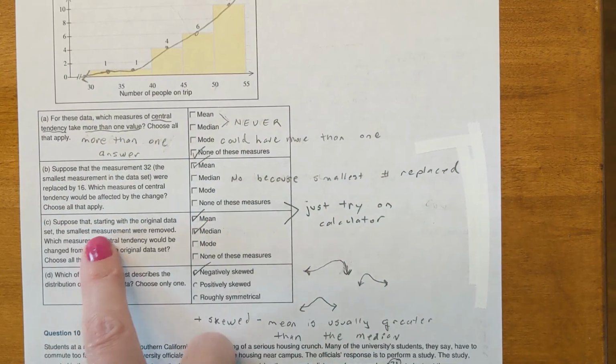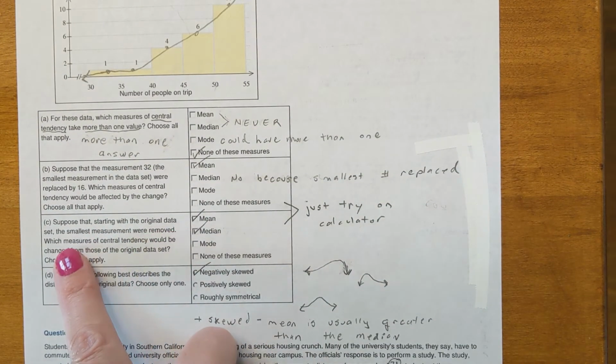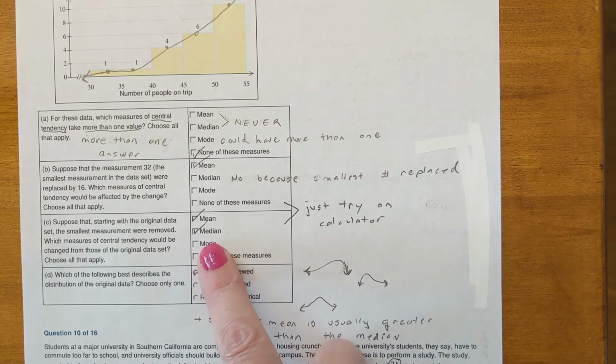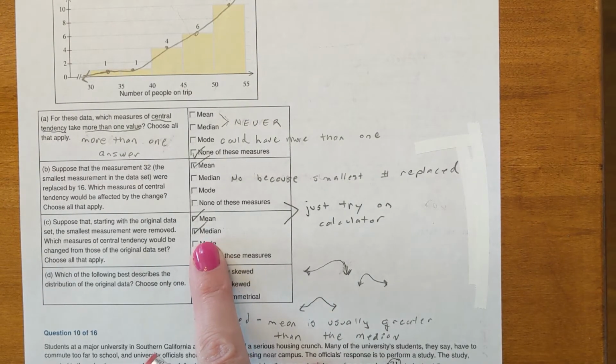Letter C says, suppose that starting with the original data set, the smallest measurement were removed. Which measures of central tendency would be changed from those in the original data set? Well, if you just remove that number, just pop it out and don't use it, that means the median is going to have to change because you have a different number of numbers listed. So the number in the middle has to change because you've changed how many numbers are there. And of course, the mean is going to have to change because you took a number out. So the sum of all the numbers is going to change.